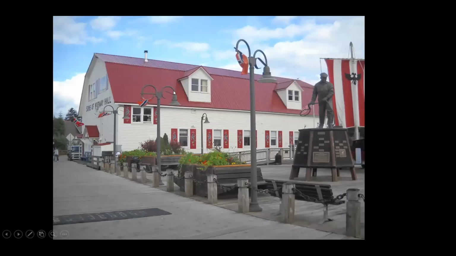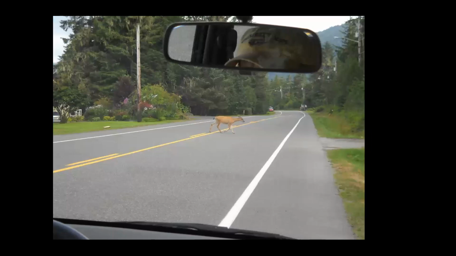And walking around town a little bit, this says Sons of Norway Hall. This town is sometimes called Little Norway because it was founded by immigrants from Norway, and there's a fairly large number of Norwegian immigrants who live in the town. The person we stayed with, a very friendly person. In fact, I should comment that almost everybody we met in Alaska was exceptionally friendly, very friendly people.